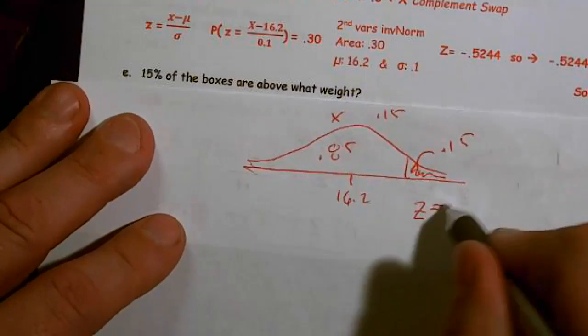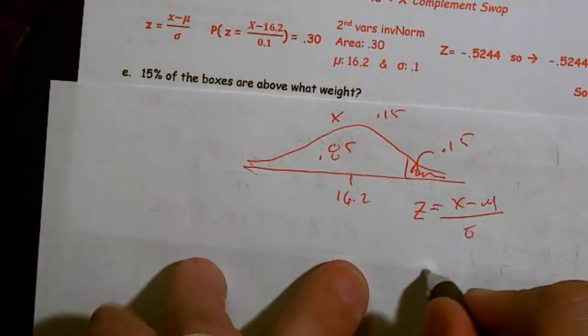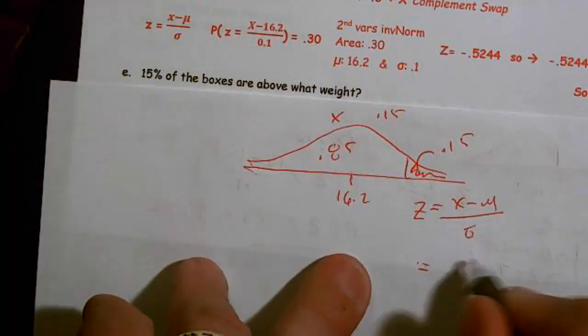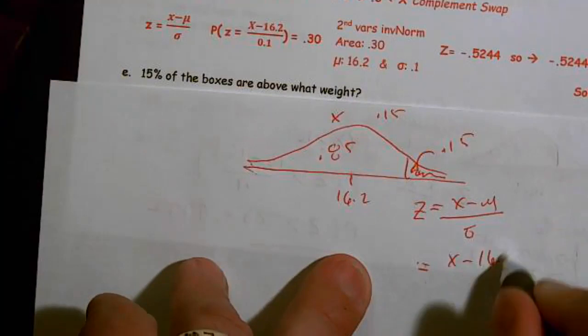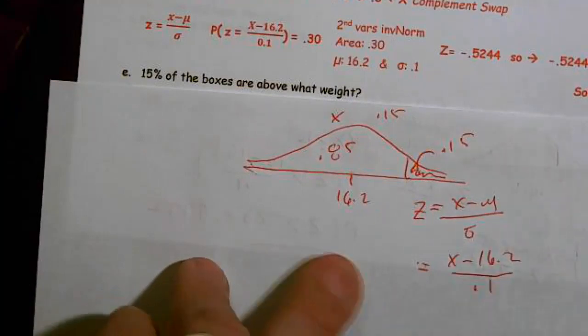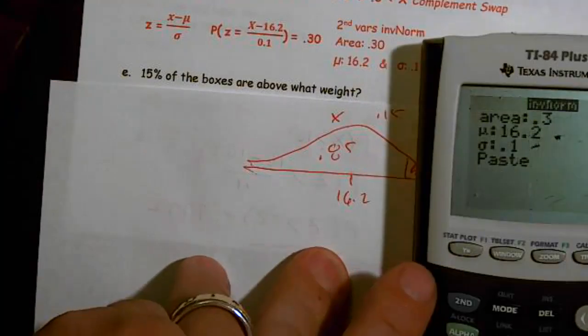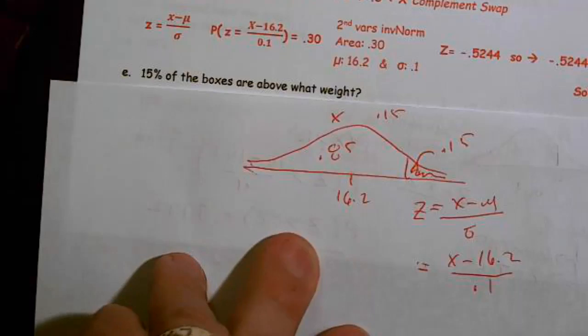Z equals X minus mu over sigma. Start plugging in: X minus 16.2 over 0.1. Second vars, inverse norm, 0.85, mean is 0, standard deviation of 1. And we get 1.03.